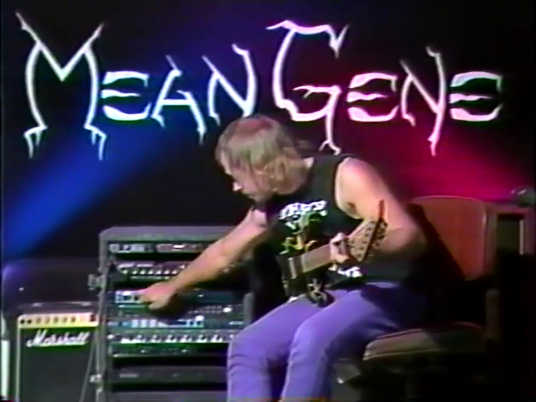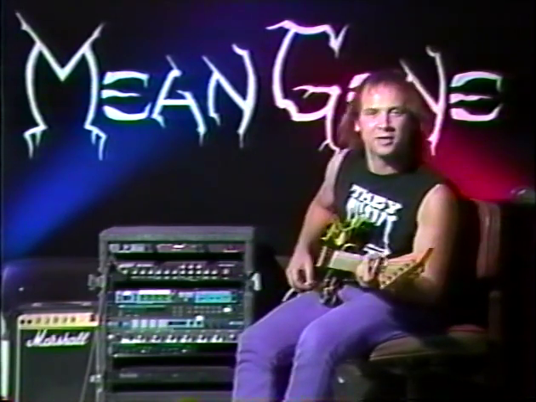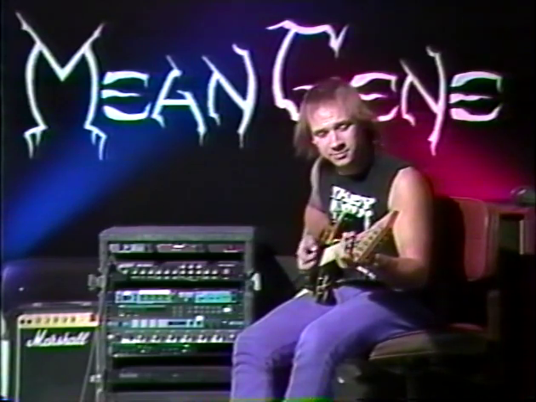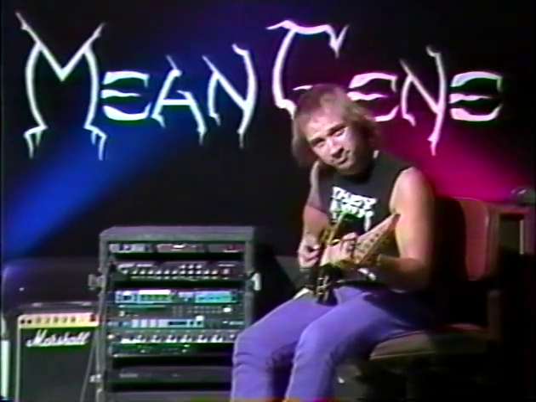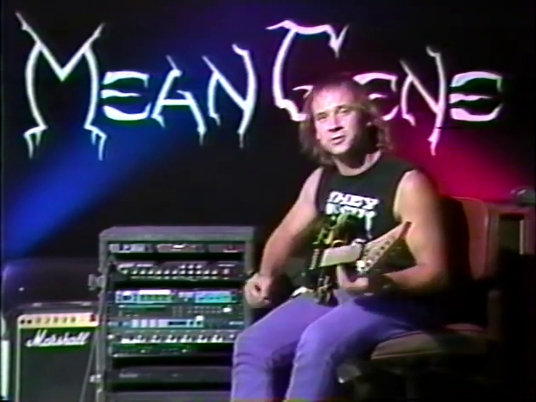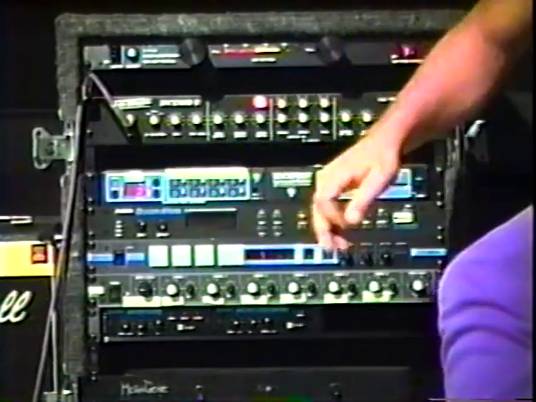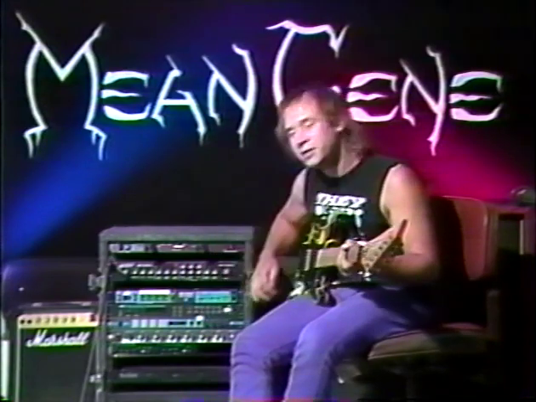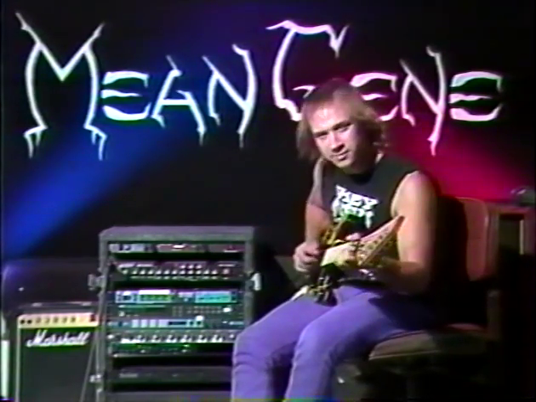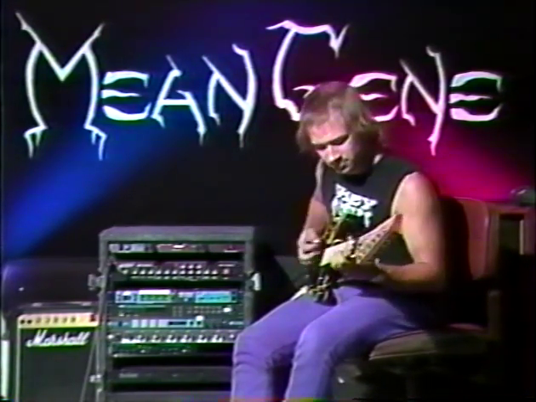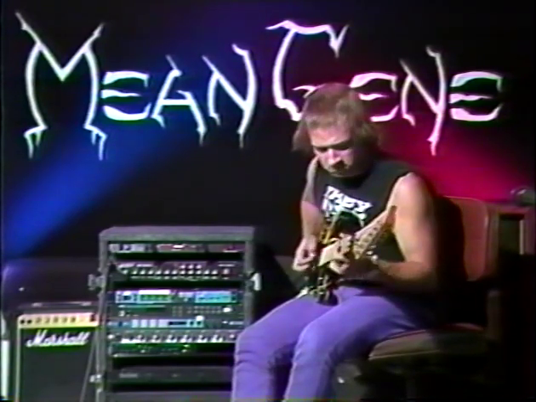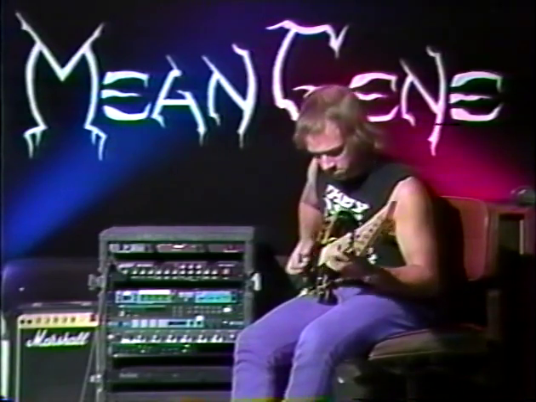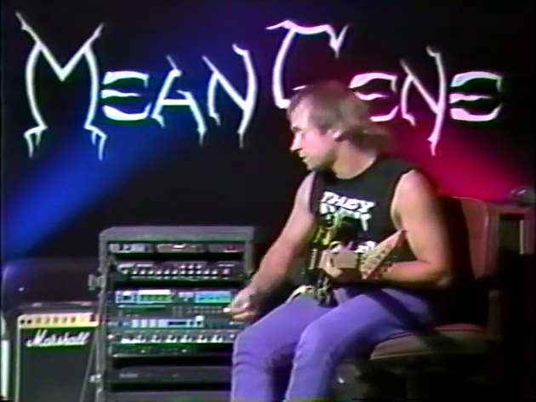Then we got what we call the crunch channel, which is kind of like a little less gain, and it still sounds good, just a little less crunchy. All around is mediocre distortion. And then we go on to number 3, which is my clean channel, which is just a killer clean sound. And there's where all the tone's coming from.